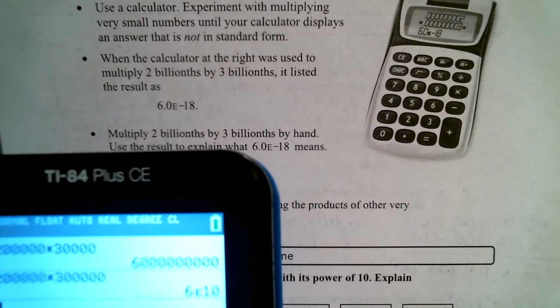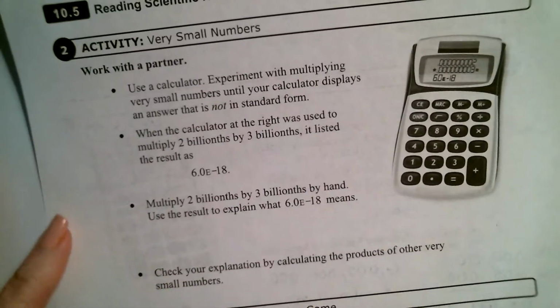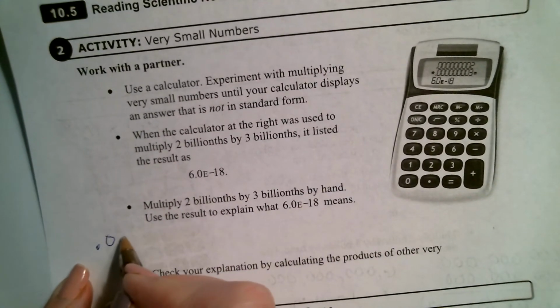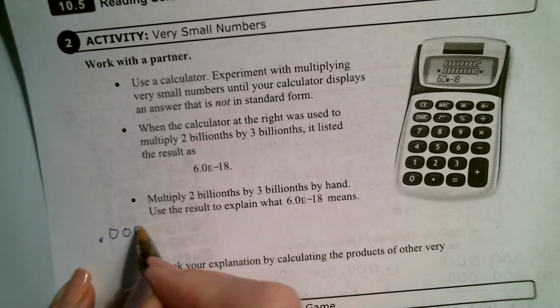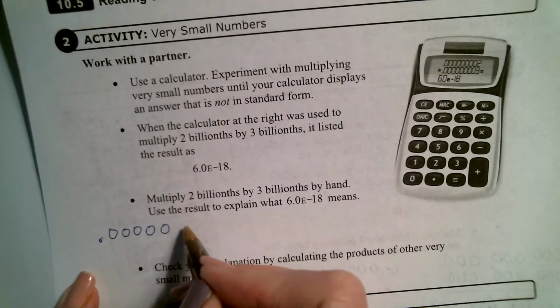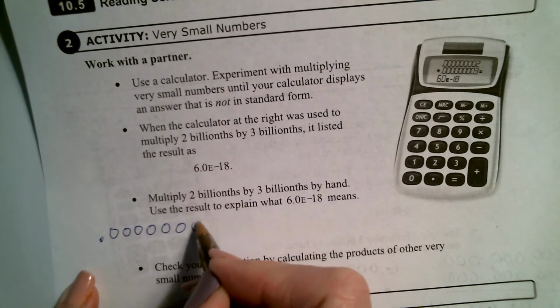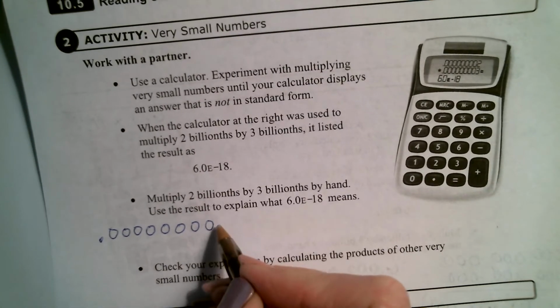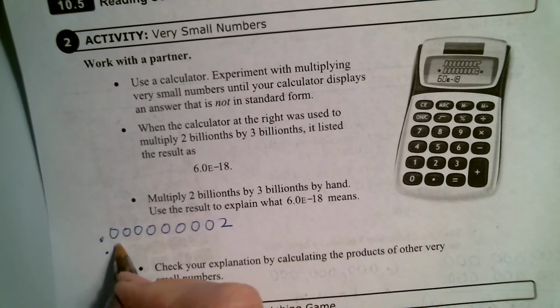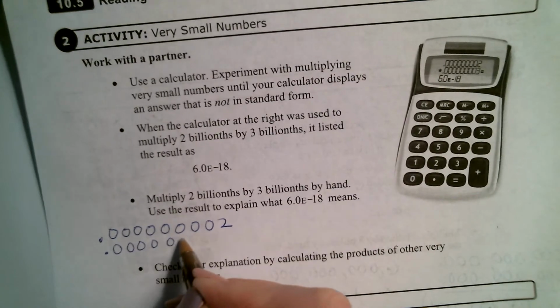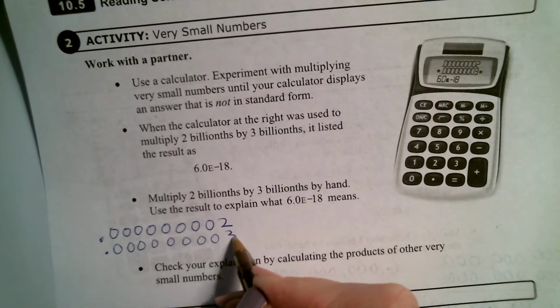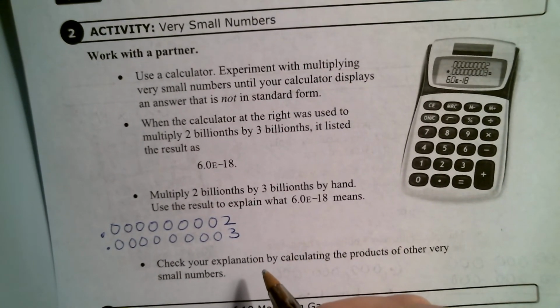So, well, might as well do both, right? So, tenths, hundredths, thousandths, ten-thousandths, hundred-thousandths, millionths, ten-millionths, hundred-millionths, billionths, right? And I know that's the same thing here with billions when the 3 goes in the billions place, right?